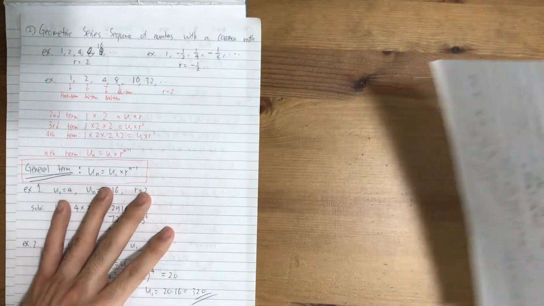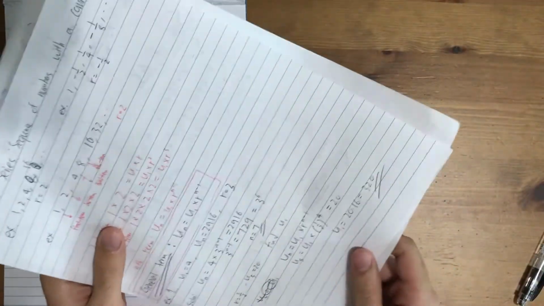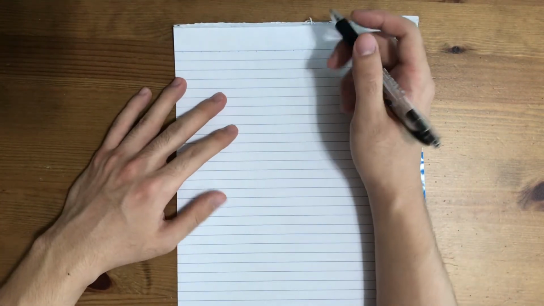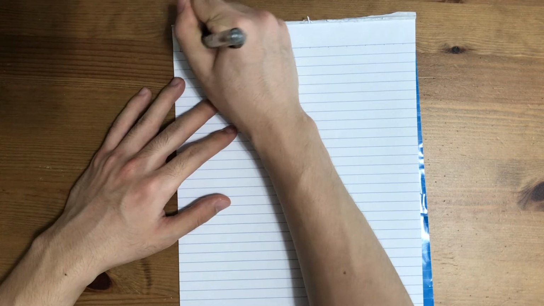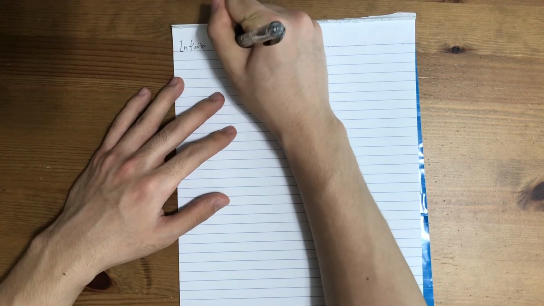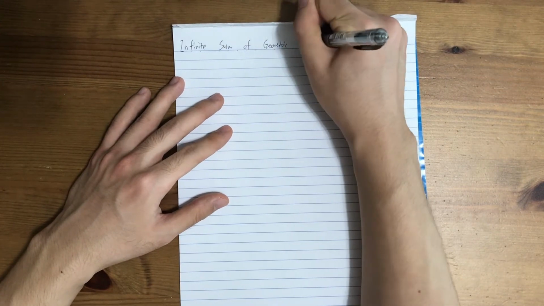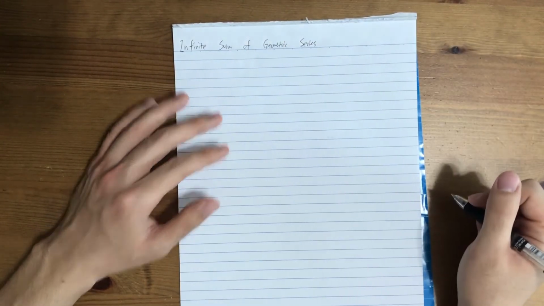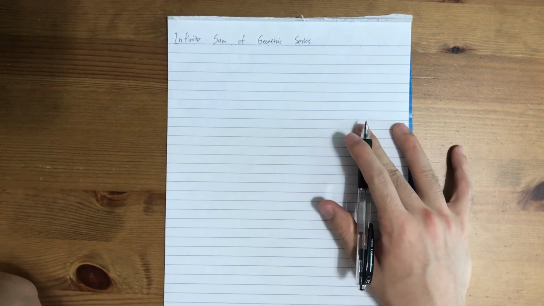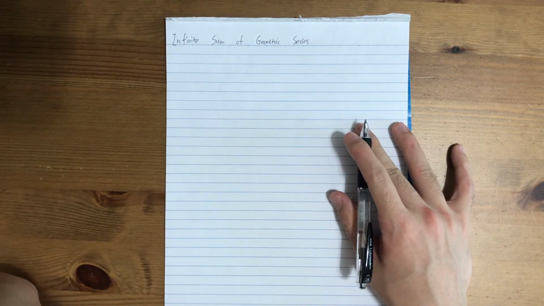One more thing about geometric series is that unlike arithmetic series, where we cannot find the sum to infinity, for some specific geometric sequences, we can find the infinite sum. So, infinite sum of geometric series. But before that, what does it mean by infinite sum? It means that we are adding the terms to infinity.